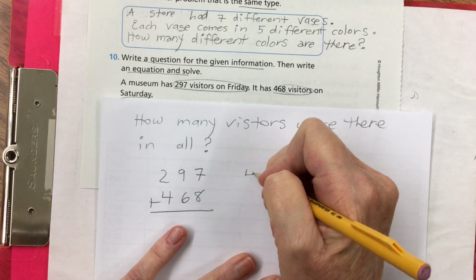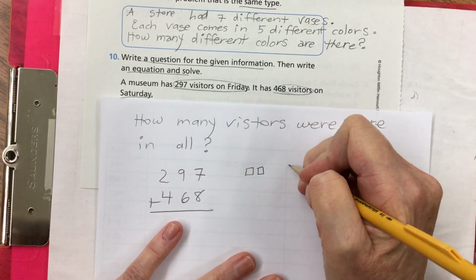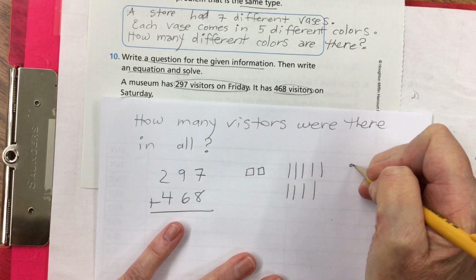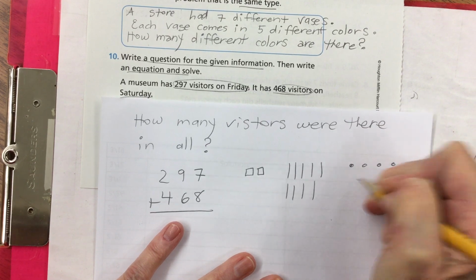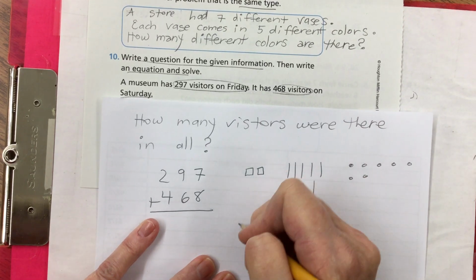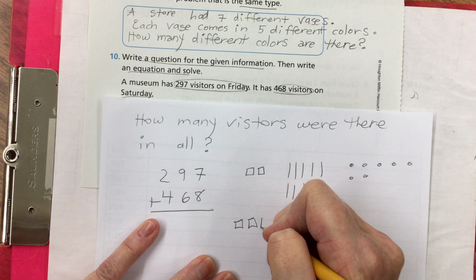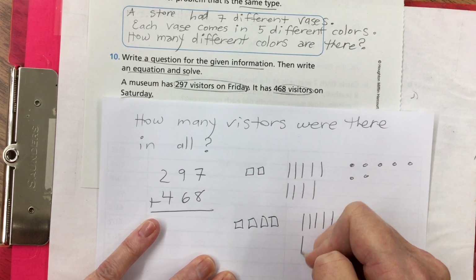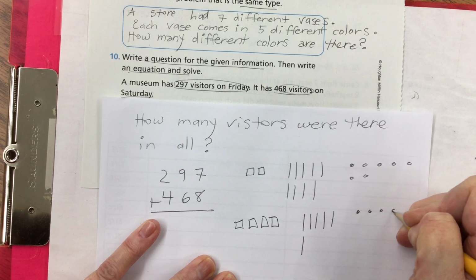So 297, 1, 2, 3, 4, 5, 6, 7, 8, 9, and 7. And 468, 1, 2, 3, 4, 1, 2, 3, 4, 5, and 6, and 8.